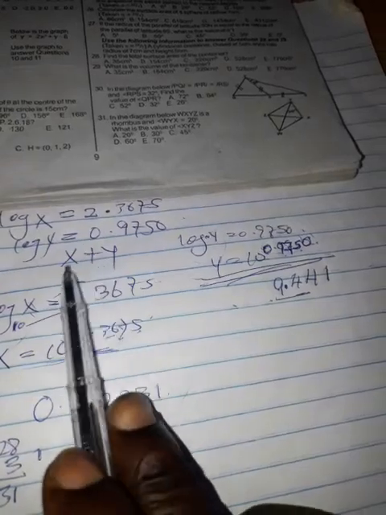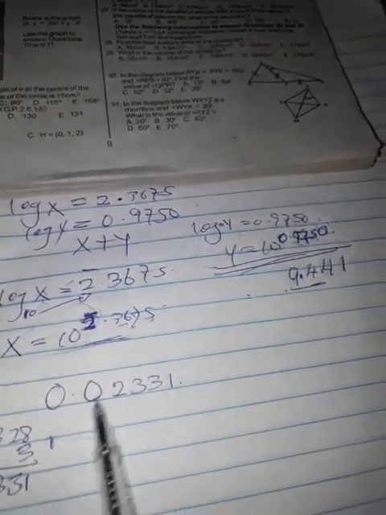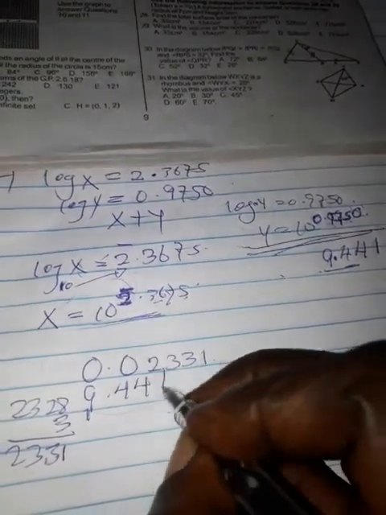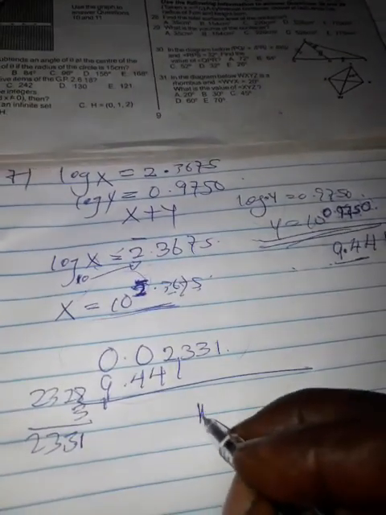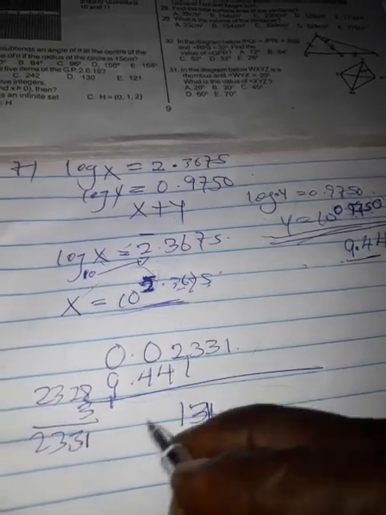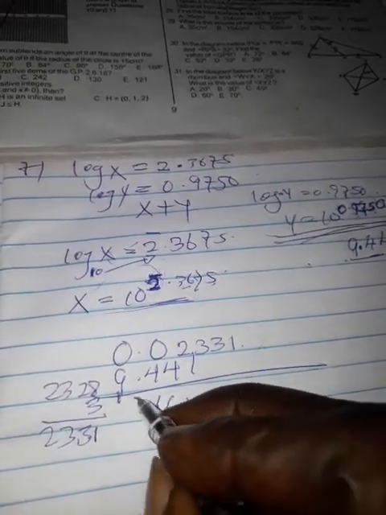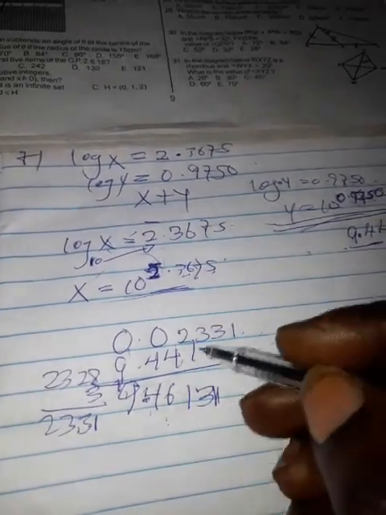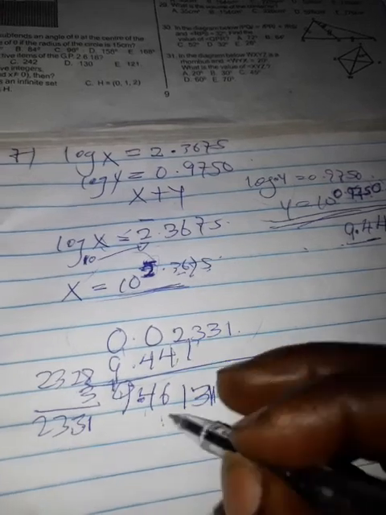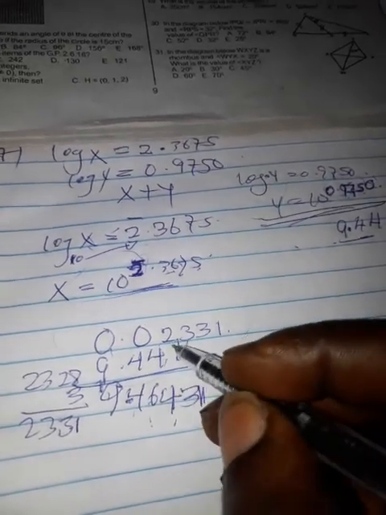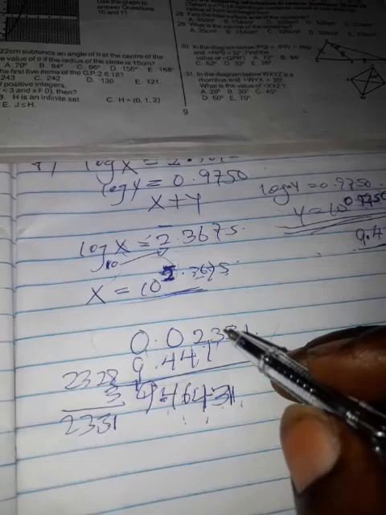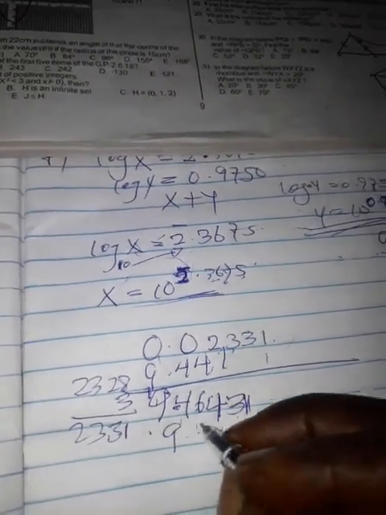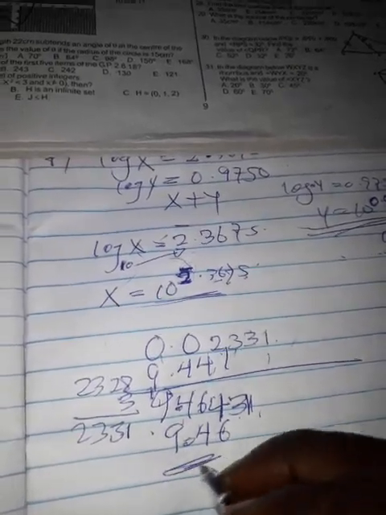Since I'm looking for x plus y, this is x and this is my y. So I'm adding 9.441. This one will give me 131,649. So I'm adding this plus this, 0 4 6. That is 4 here. 1 plus 3 is 3 and 1. Since I'm to convert to 3 significant figures, 1 2 3, that is 9.46. So that will be our final answer.